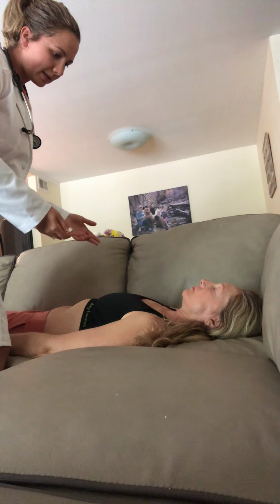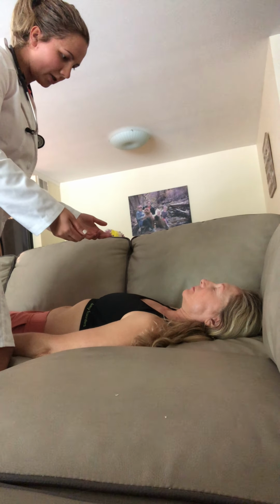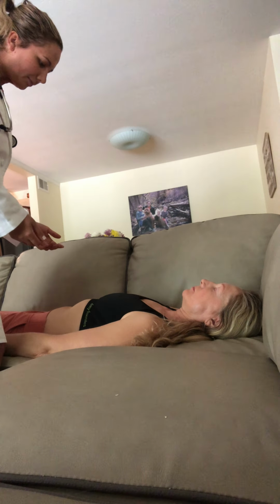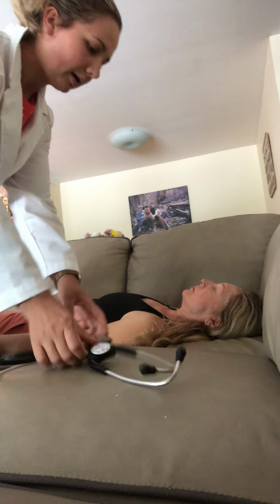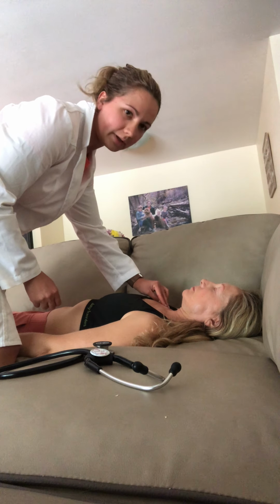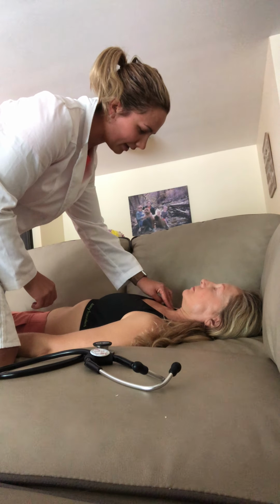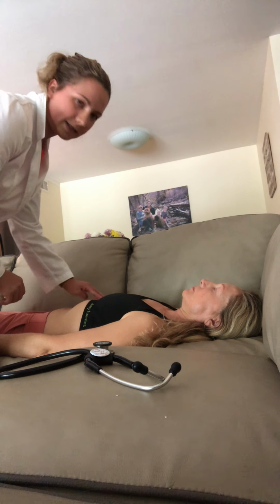Inspecting the thorax here, again, I don't see any deviations or any deformities, so I'll proceed on. First we're going to percuss. Again, I'm going to move just below the clavicle here, moving laterally down to the bases.